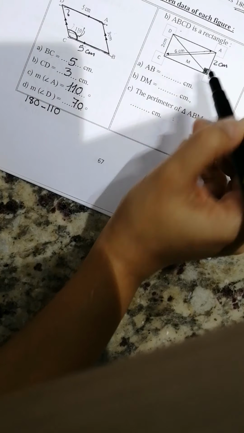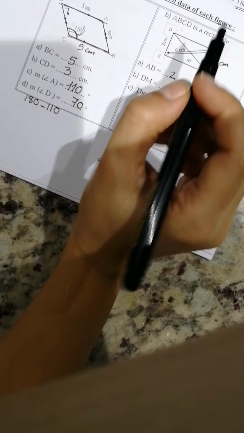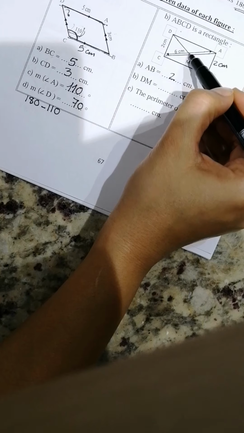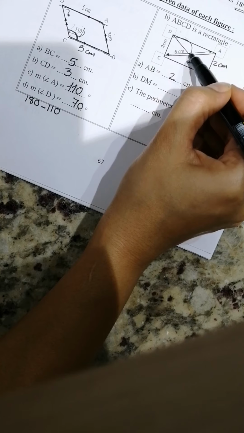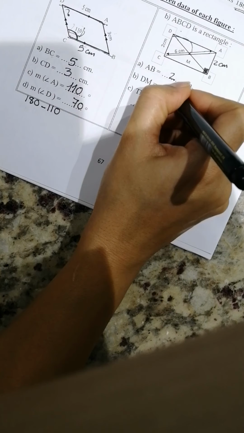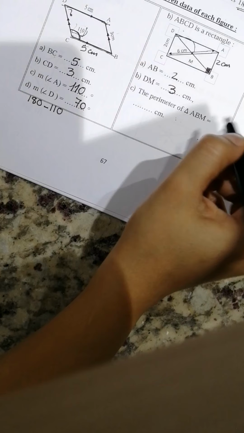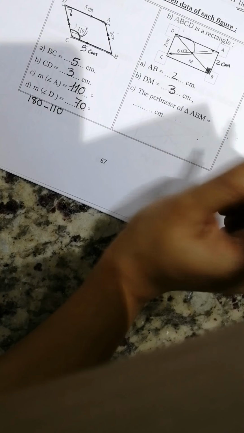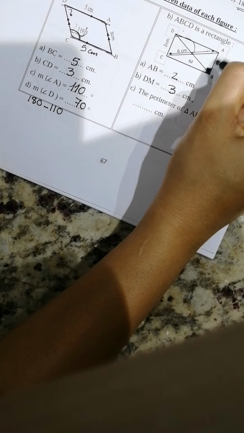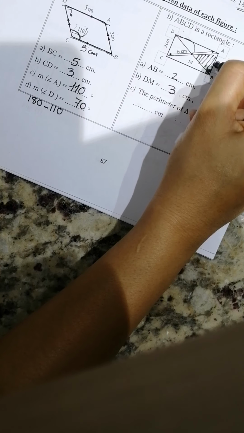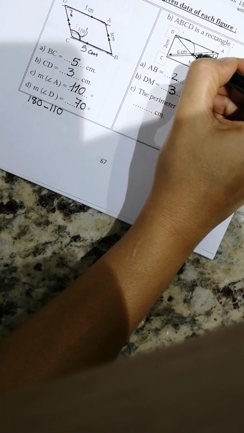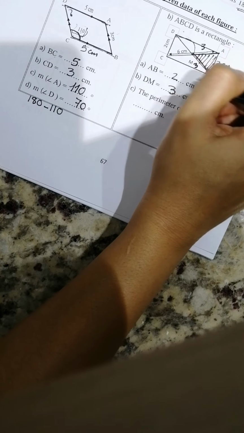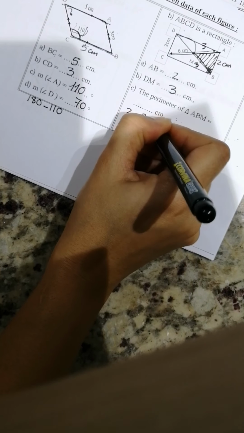Let's answer now. He wants AB. Yes, I know this is 2. He wants DM, half of it. I know that the diagonals are equal. This is 6, and the half of it, because diagonals bisect each other, will be 3 centimeters. The perimeter of the triangle ABM. What I want you to do is to color it. Color triangle ABM. It's going to be this part. This is 2. How long is half of the diagonal? We said 3. How long is the other half of the diagonal? 3. So how to get this perimeter? 2 plus 3 plus 3. It's going to be 8 centimeters.